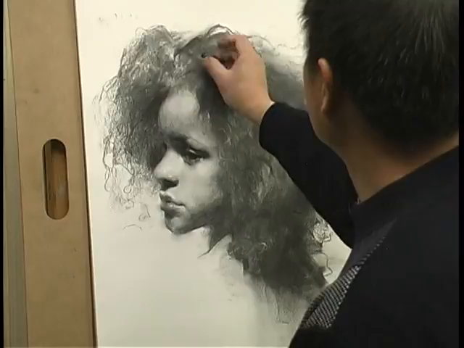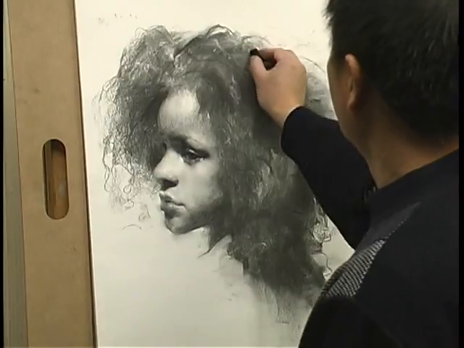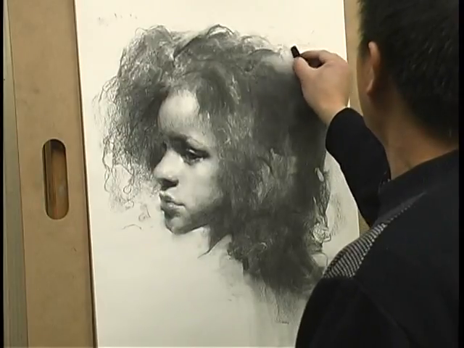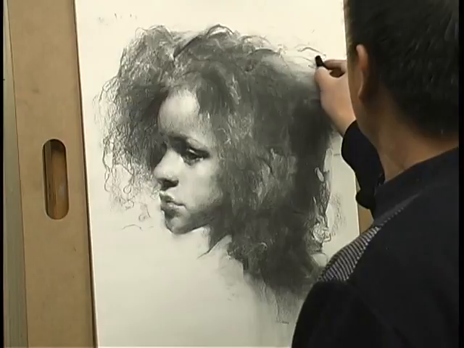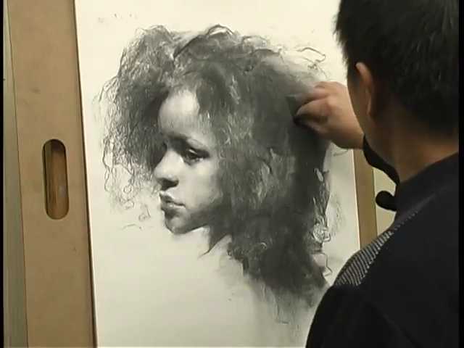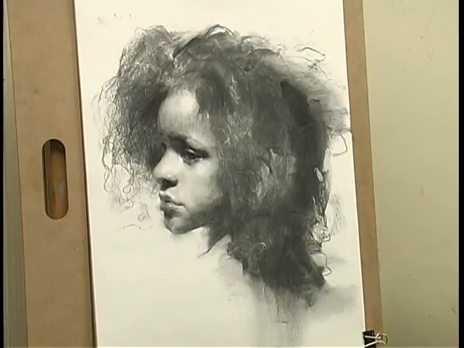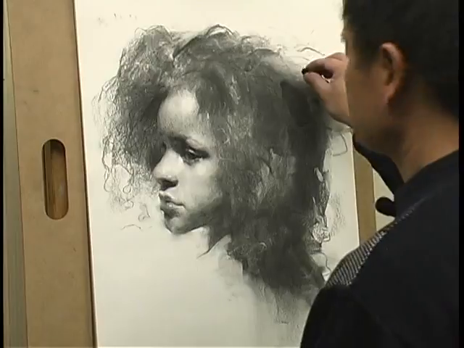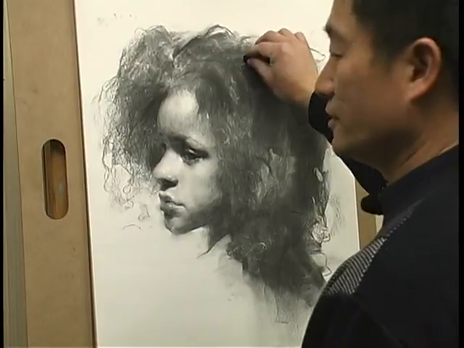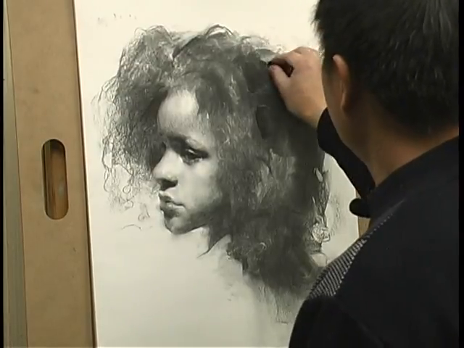Pick up the texture. Give it some dark accents for the shadow part on the head, the hair.